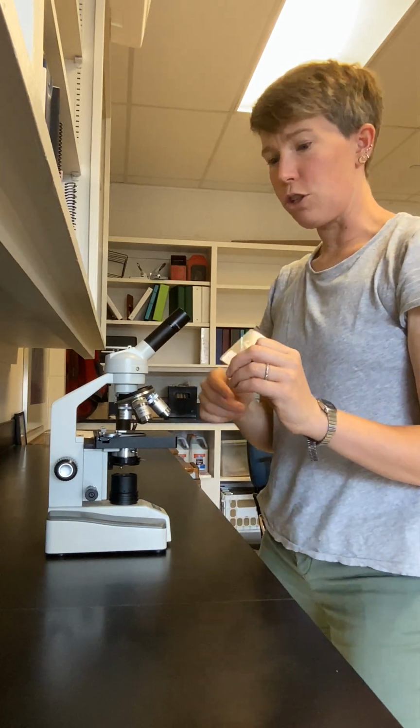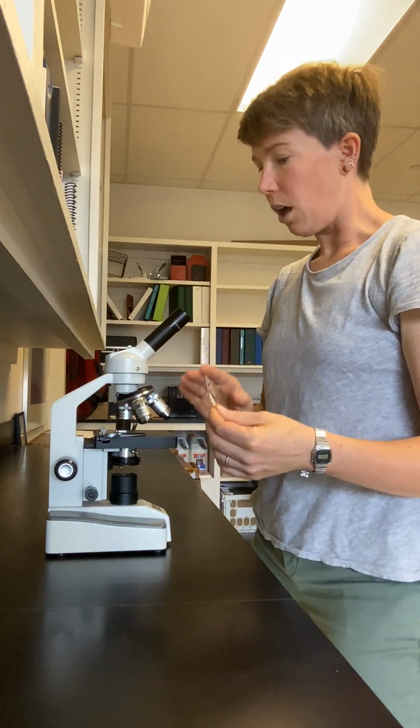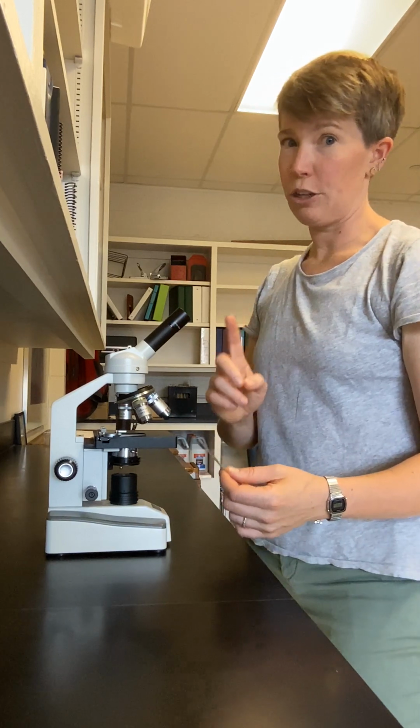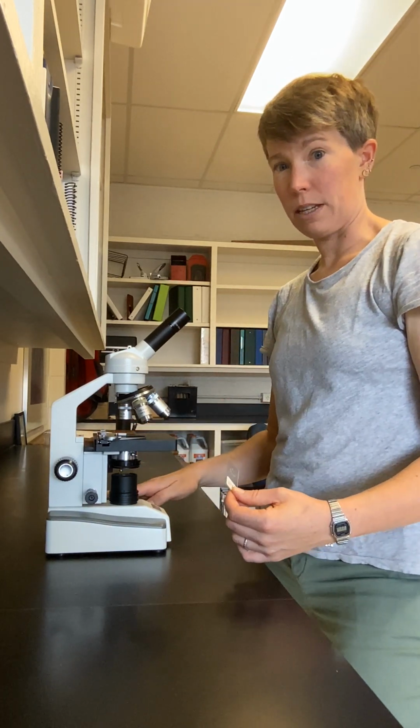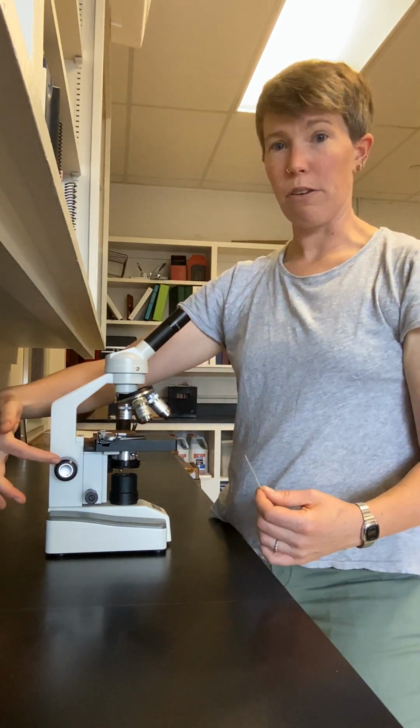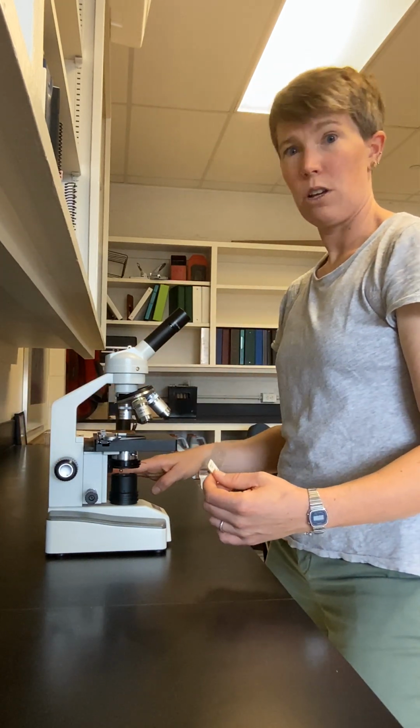The first thing that you want to do when you're mounting the sample on the microscope is, so write this down in your notes. Number one, make sure the stage is as low as it can go. You're going to use the coarse focus knob to lower the stage all the way.